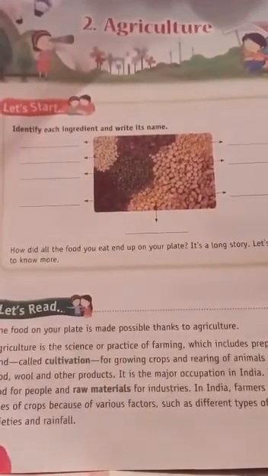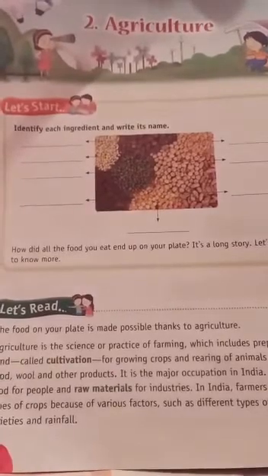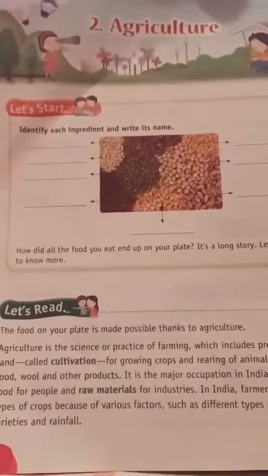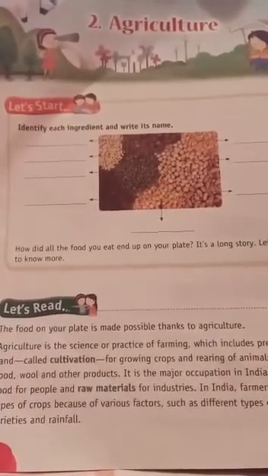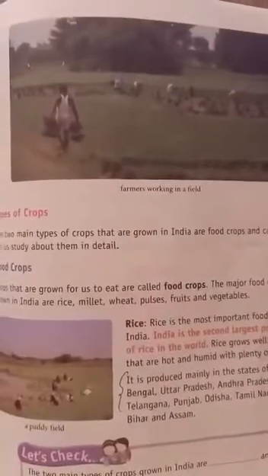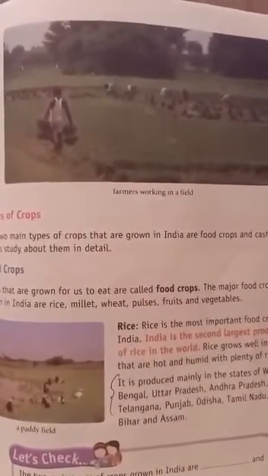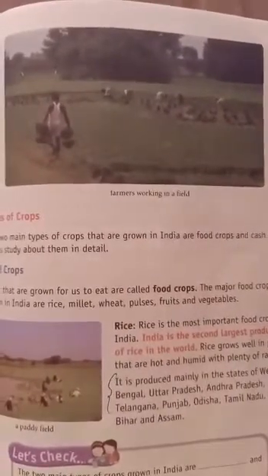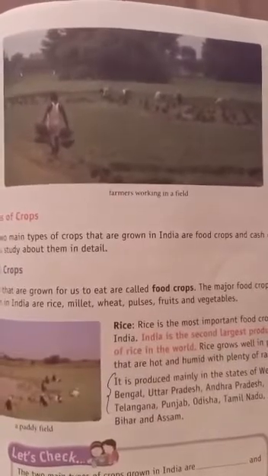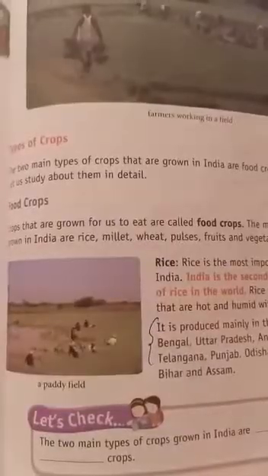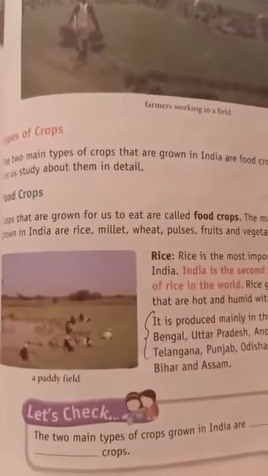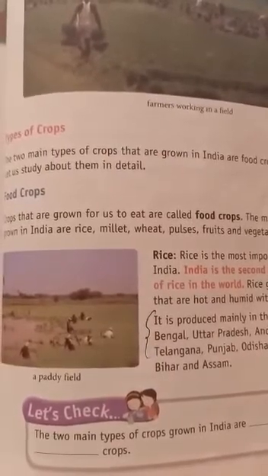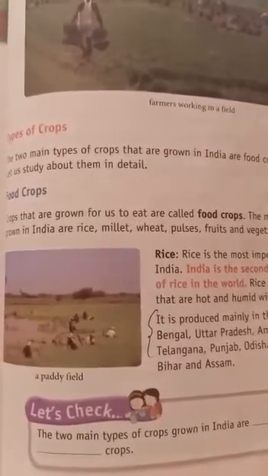Farmers in India grow many crops, and these crops can be divided into two groups, that is food groups and cash crops. As we can see in the image, this is how farmers are working in the field. They are preparing their land to grow crops, and this way is called agriculture. As I have told you just now, there are two types of groups called food groups and cash crops, right? Let's go with the food groups.